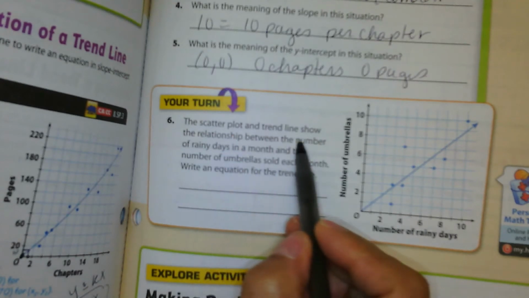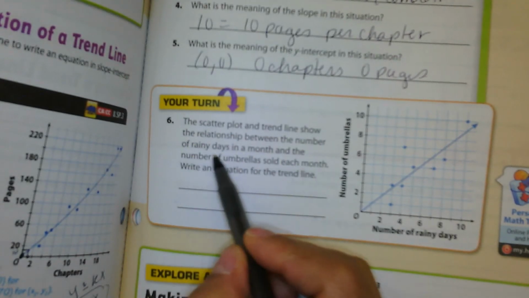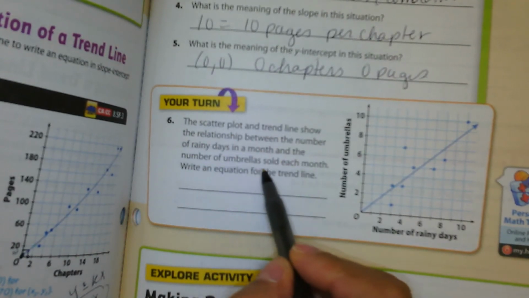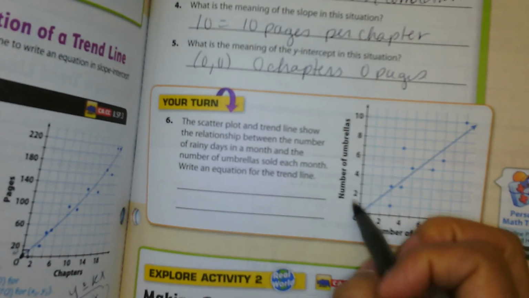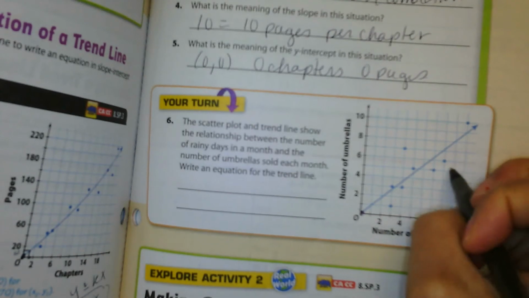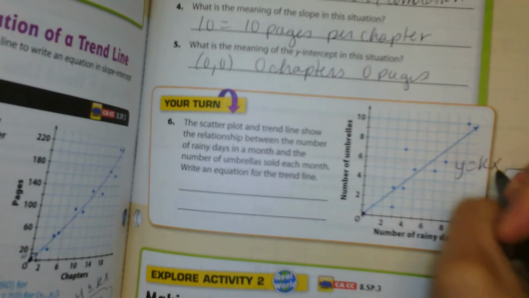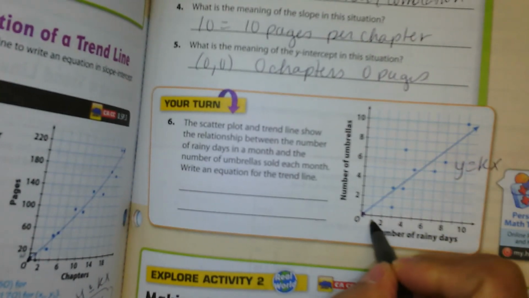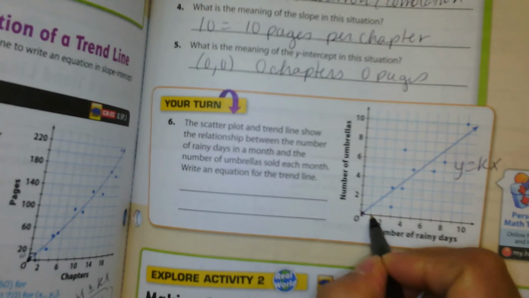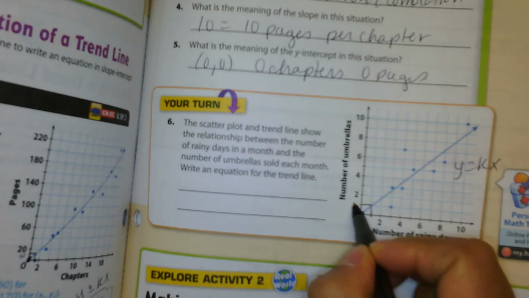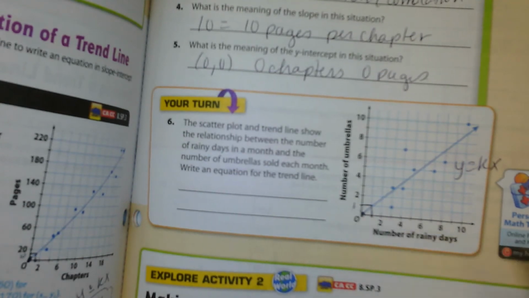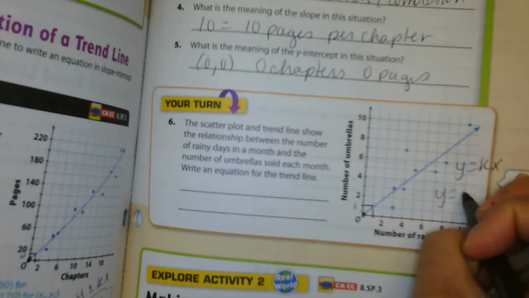So the scatter plot and trend line shows the relationship between the number of rainy days in a month and the number of umbrellas sold each month. Write an equation for the trend line. Okay. So again, oh, it goes through the 0, 0, so it's going to be y equals kx. Now I see my unit rate. This is 1 right here. So I go straight up to the line and then I go across. The number must be 1 because between 0 and 2 is 1. Oh, so the equation is y equals 1x.